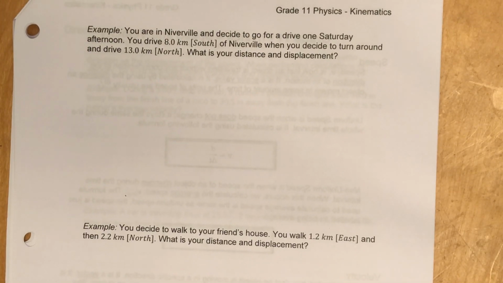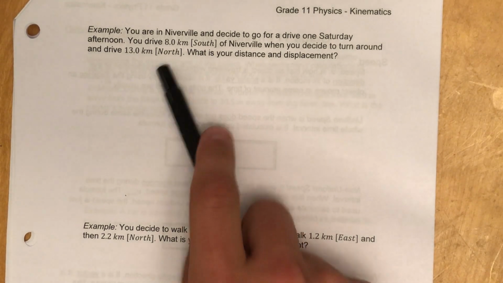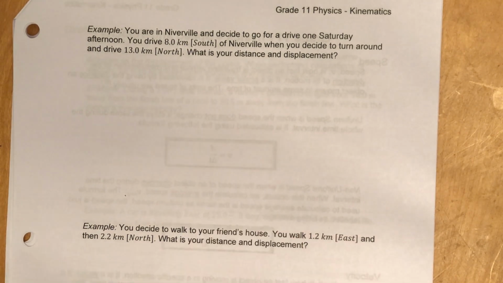The first example is imagine you are in Niverville, so that's probably pretty easy to imagine that. Decide to go for a drive one Saturday afternoon. You drive 8 kilometers south of Niverville. When you decide to turn around and drive 13 kilometers north, perhaps you forgot something or you were really bad with your directions and were attempting to go to your friend's house and went way in the wrong direction there.